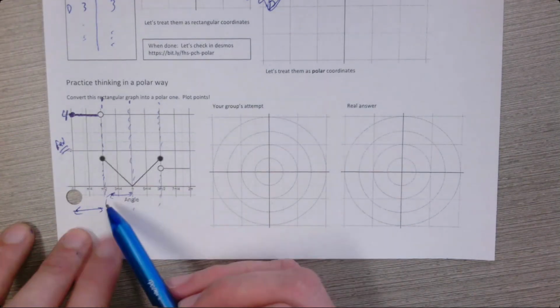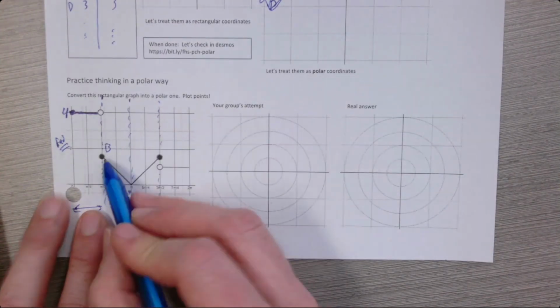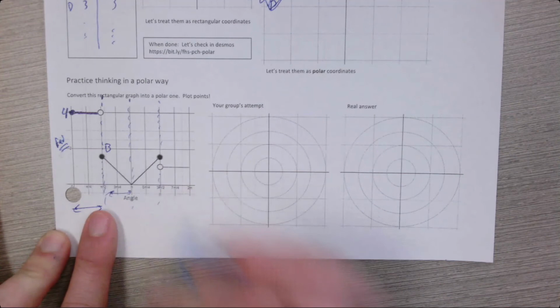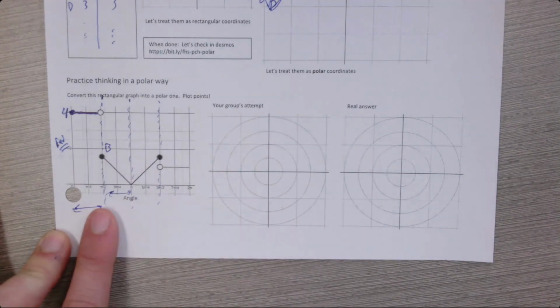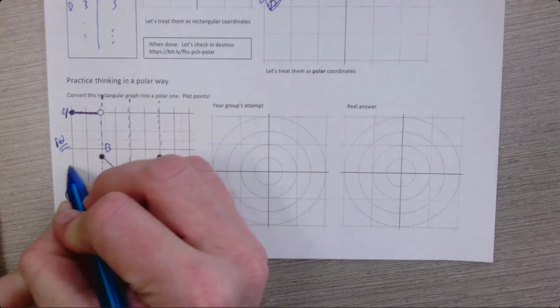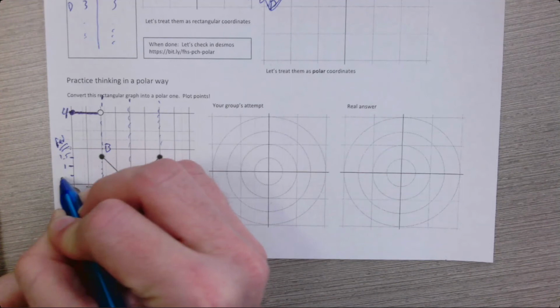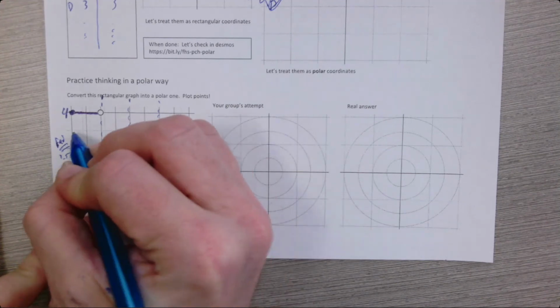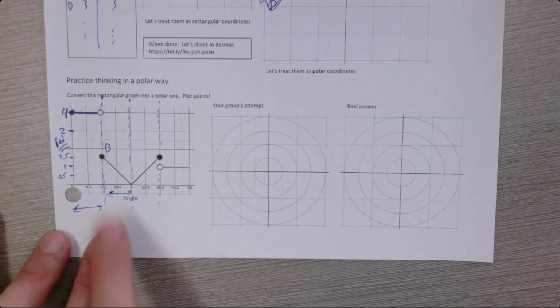So just as a quick sense check, if I call this point B right here, agree with your neighbors. Where would you plot B if you were plotting this point as a polar coordinate?